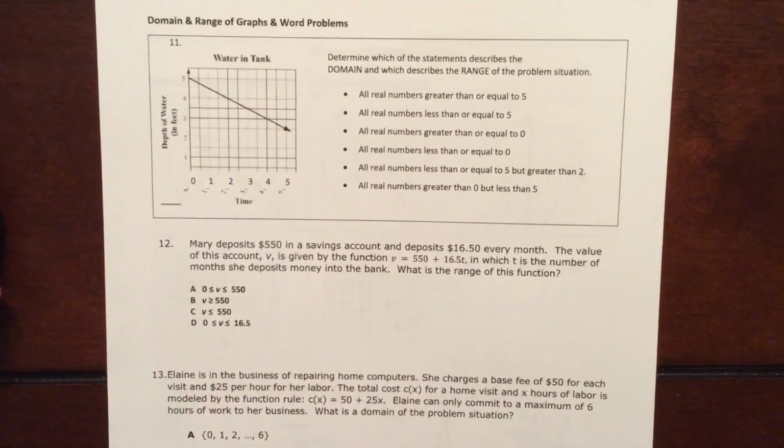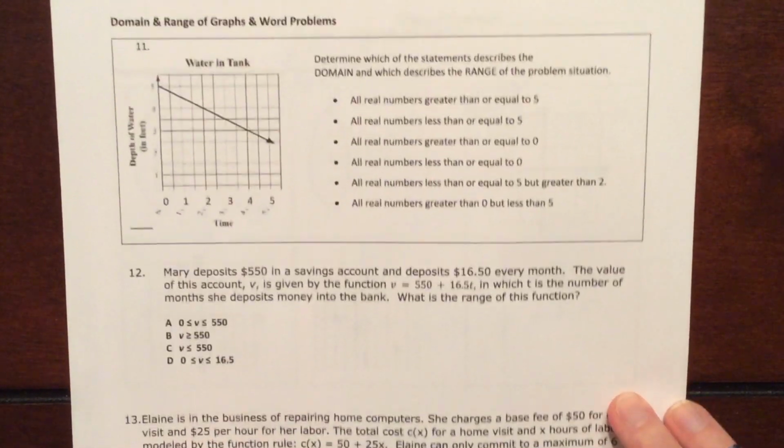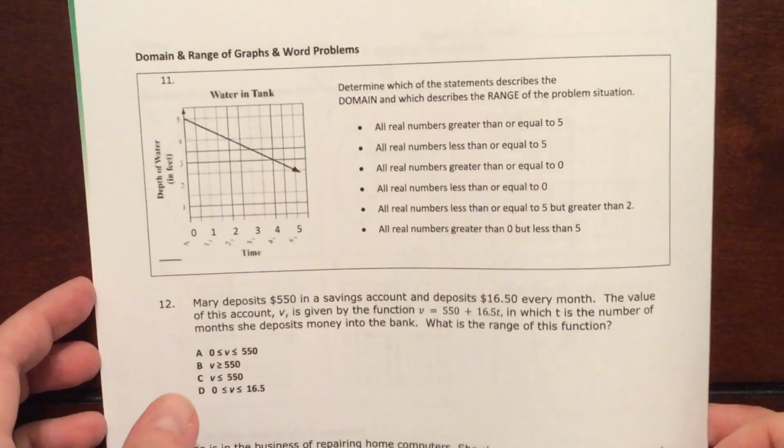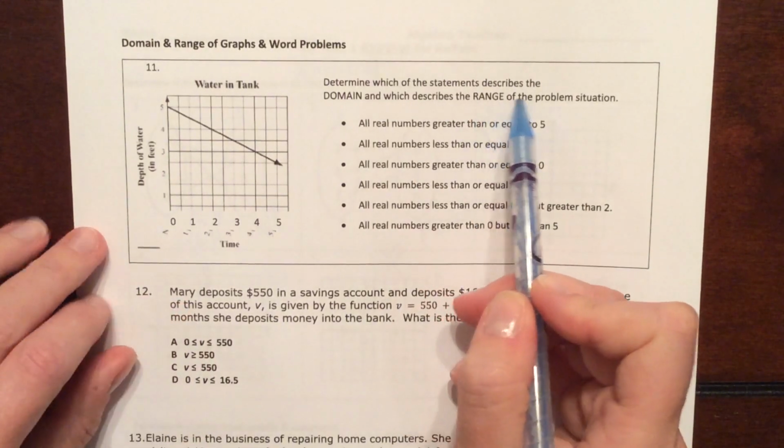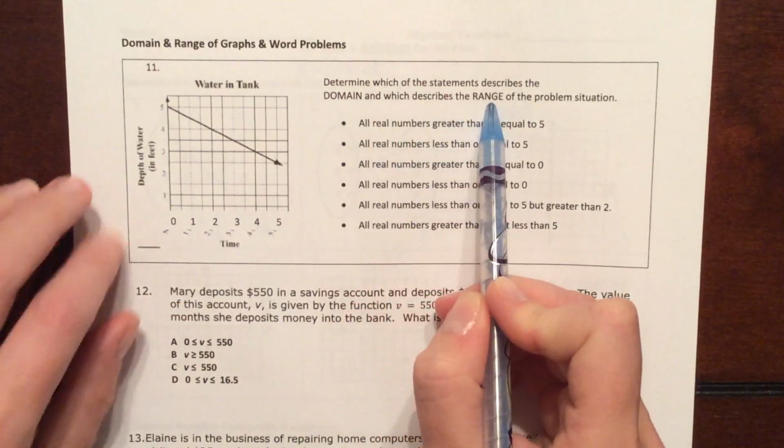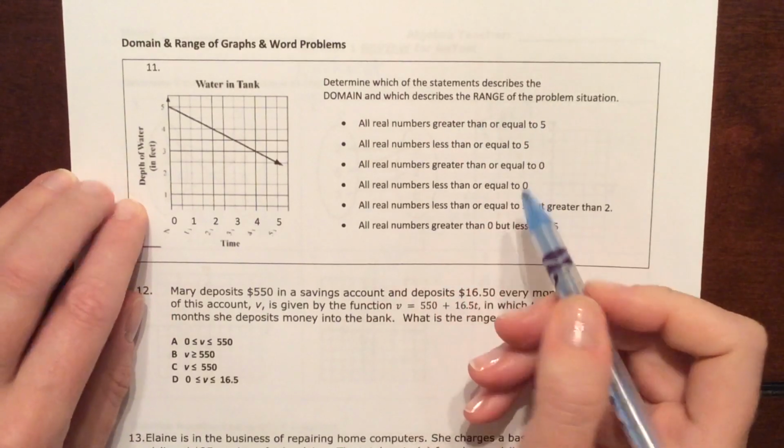Question number 11. Domain and range word problems. Determine which of the statements describes the domain and which describes the range of the problem situation.